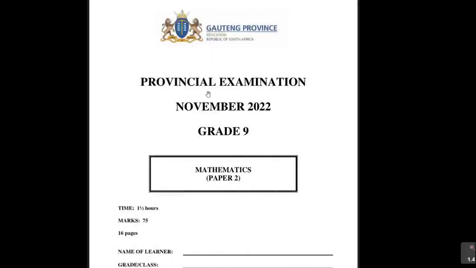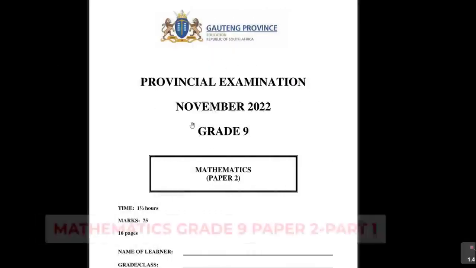My name is Confident and welcome to our revision session, and this is paper 2. For those of you who have been following up, this is Mathematics Grade 9 paper 2, and I have already done paper 1, and this is a November 2022 paper, if ever you've been following up. So there is paper 1 that I've done, so I will encourage you to grab hold of that video, but this one is Mathematics paper 2.